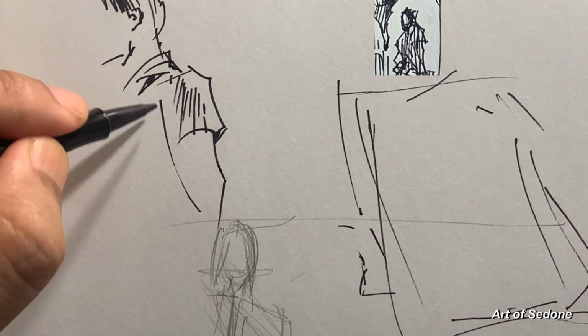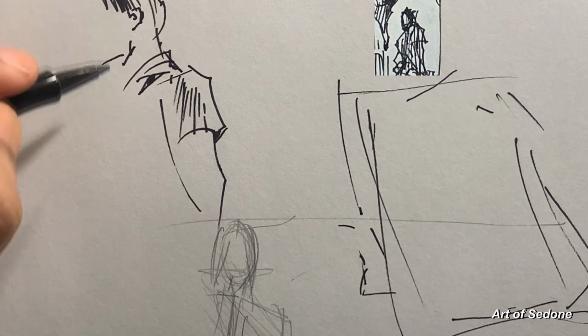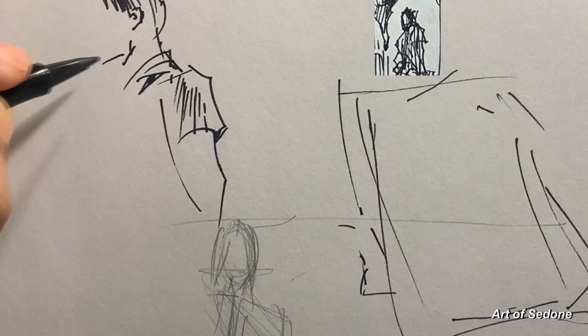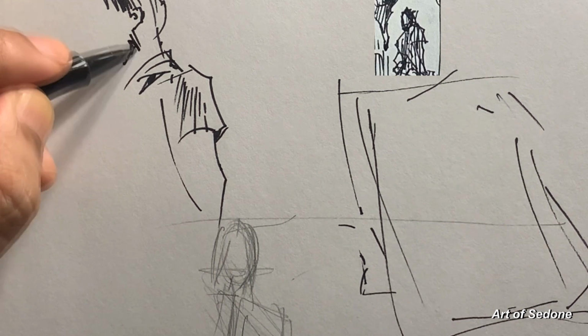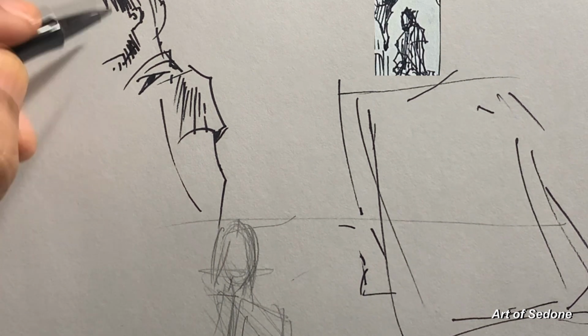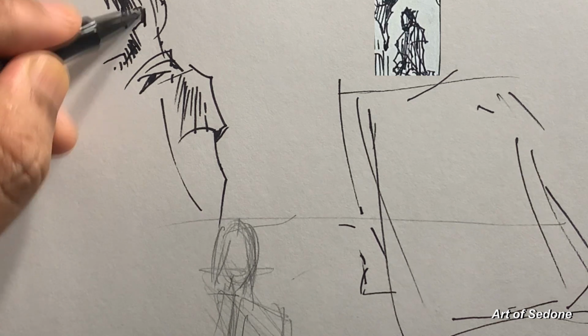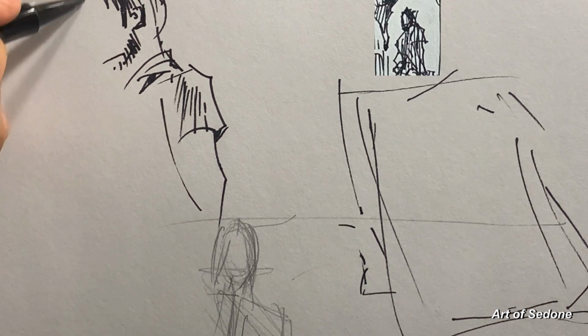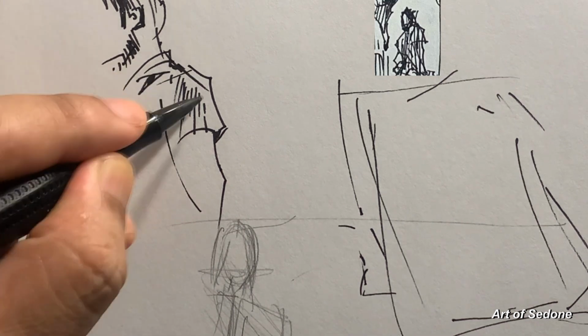But this is where you just go ahead and shade it and render it and just create a character, if you can. But part of it has to do with just drawing it and then checking to see.